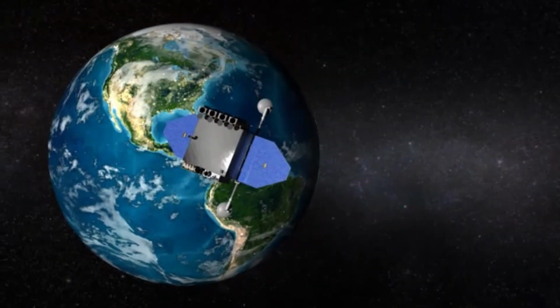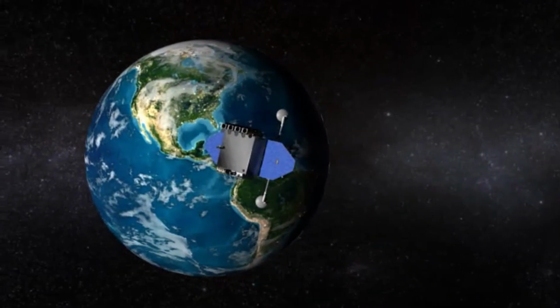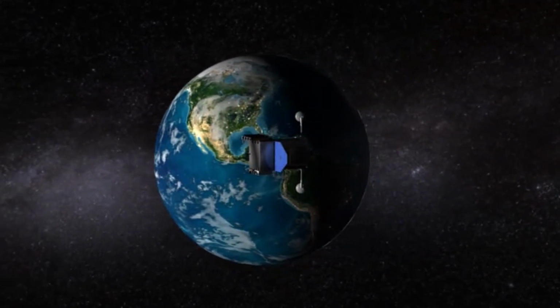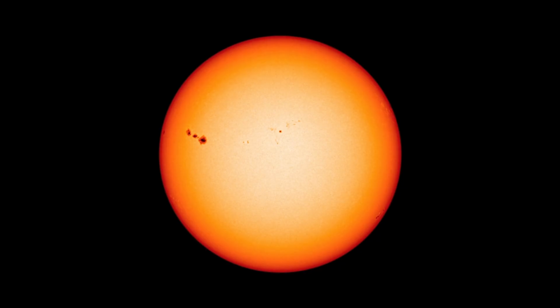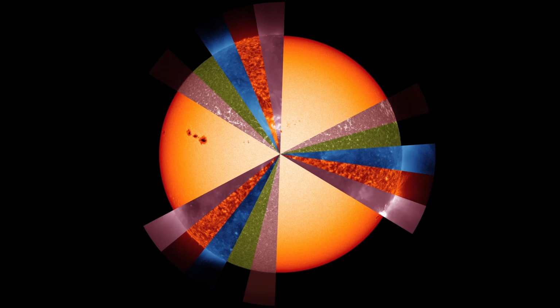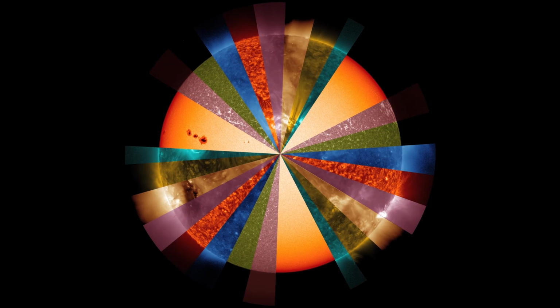Equipped with cutting-edge instruments, NASA's SDO meticulously monitors the sun's surface, atmosphere, and magnetic field dynamics. The heart of the SDO mission lies in its ability to capture images every 3/4 of a second, generating a wealth of data that scientists analyze to study solar phenomena in unprecedented detail.